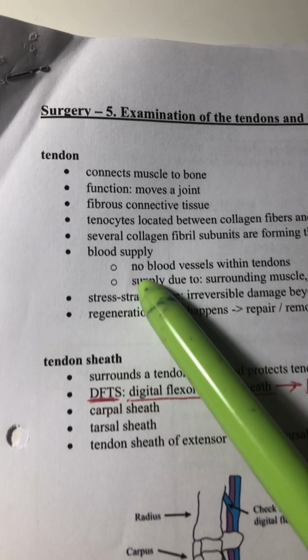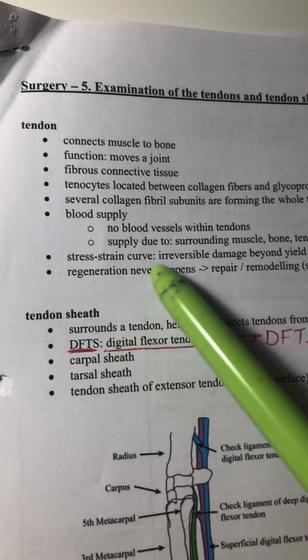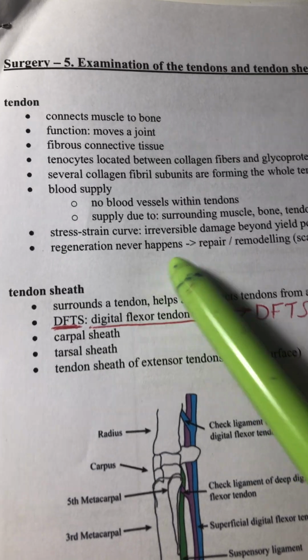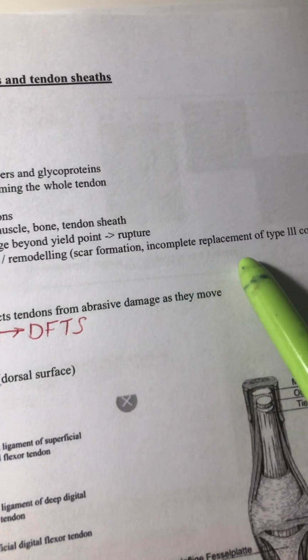The blood supply. There's no blood vessels within the tendon. The blood supply is from surrounding muscles, bones, and tendon sheath. The stress and strain curve. So irreversible damage beyond the yield point causes a rupture. Regeneration never happens. And the repair or remodeling is scar formation, incomplete replacement, and a type 3 collagen.